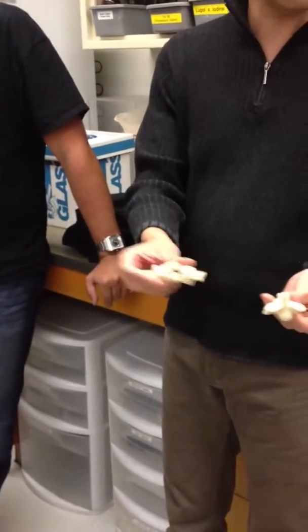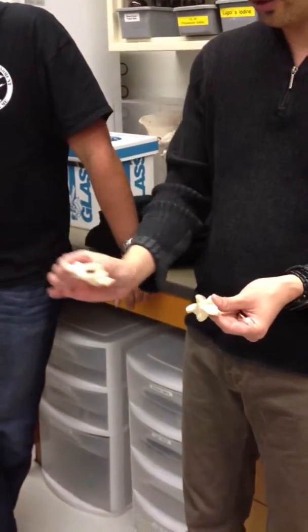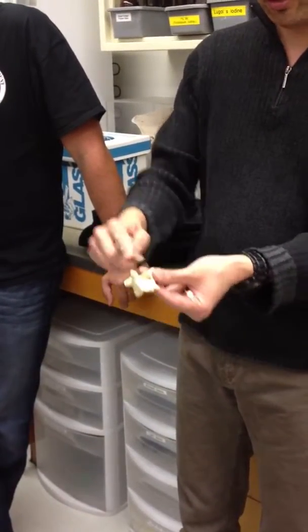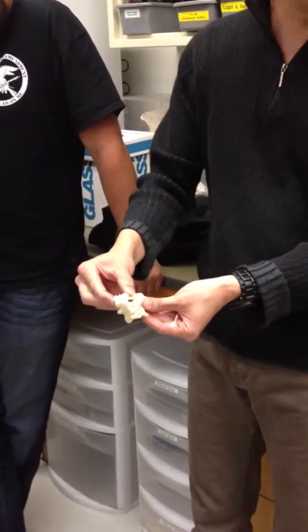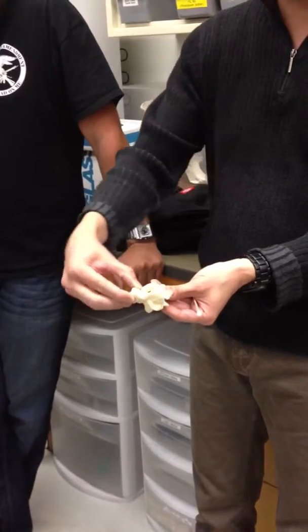You should be able to identify atlas and axis, right? Atlas is C1, axis is C2. This is the dens of the axis. Of course, it goes like this, and so when you rotate your head like that, it rotates like that.